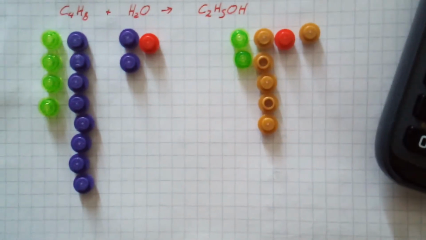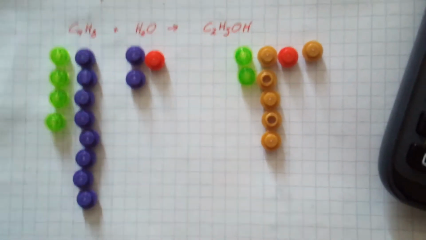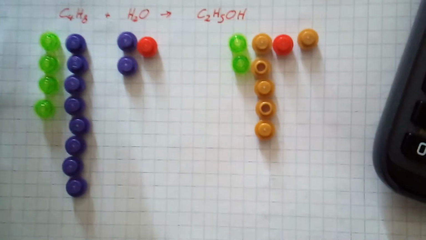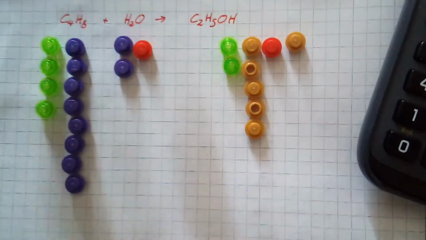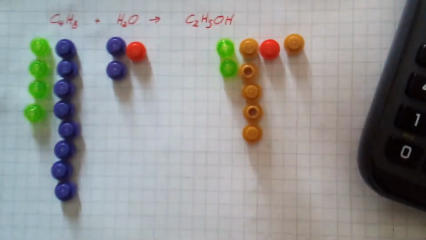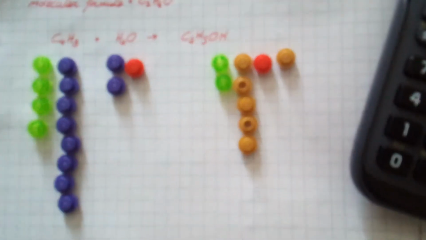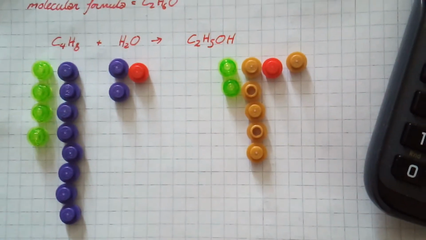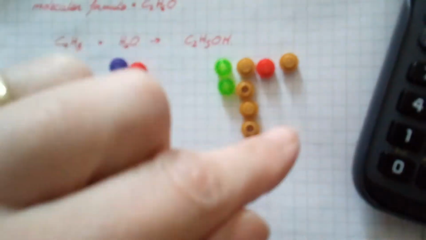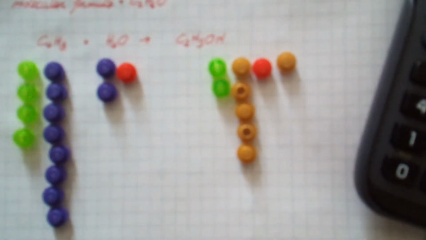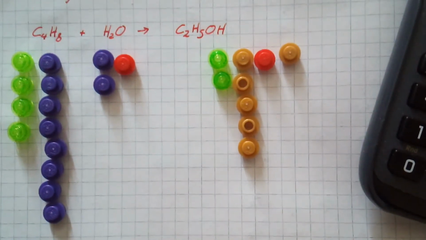So I look at this and it's clearly unbalanced. The reactant side has way more atoms than the product side. If we go back to the analogy about the restaurant, this one's got loads of food, this one hasn't. They're going to run out of food first. So what are we going to do?